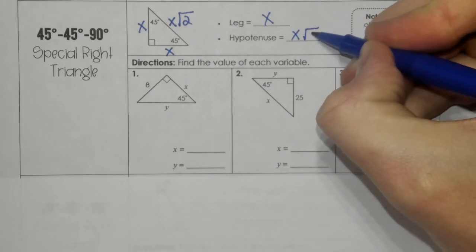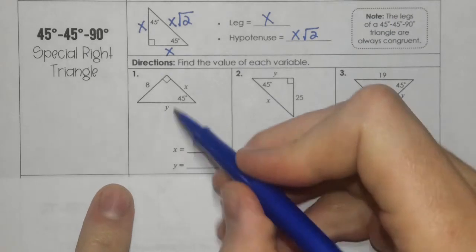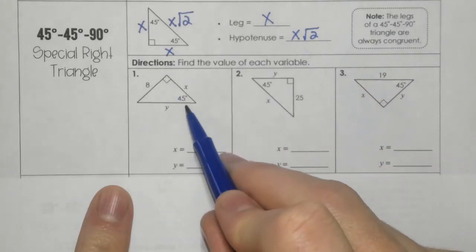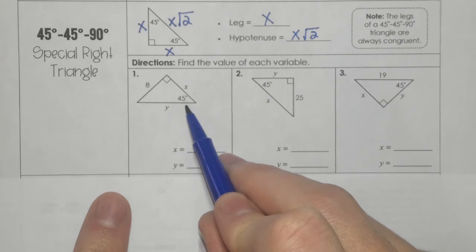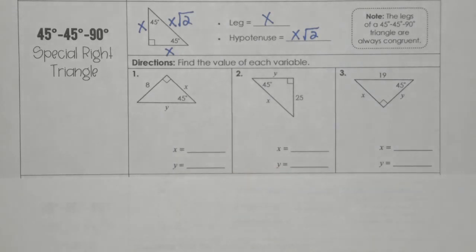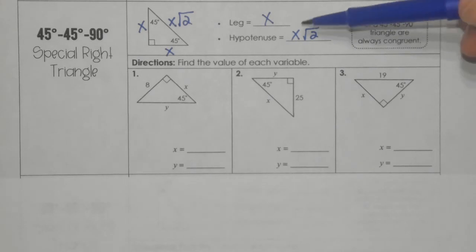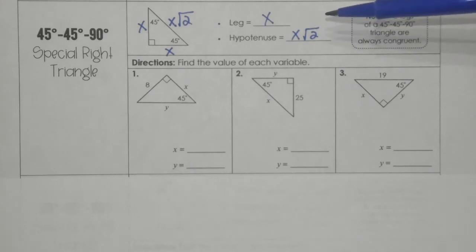So we can think of the legs as being X, and we can think of the hypotenuse as being X times the square root of 2. If you look at this first example, example 1, we have a 90 degree angle marked, and we have 45. So by the triangle sum theorem, we know that the other one has to also be 45. So this is a 45-45-90 special right triangle, which means the properties we talked about up in the notes, and the ratios of those side lengths, are always going to be true.